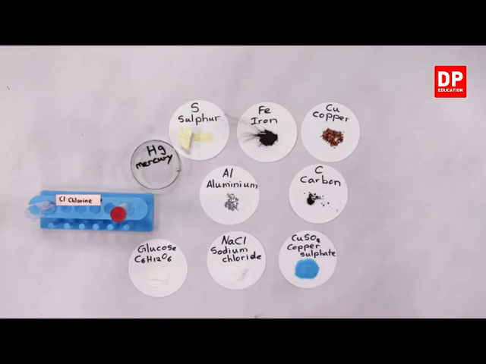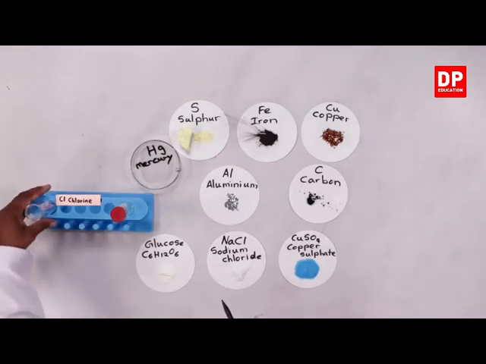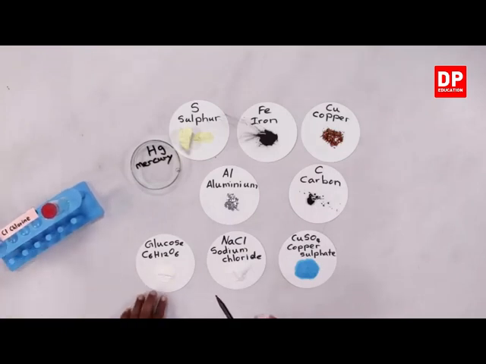Then we have sodium chloride, NaCl. NaCl is the common salt, sodium chloride that is available in our household as well. Those are white color crystalline solid substances, sodium chloride. And here glucose is something that you are familiar with. That again is a white color solid substance. So that is also something you all know.